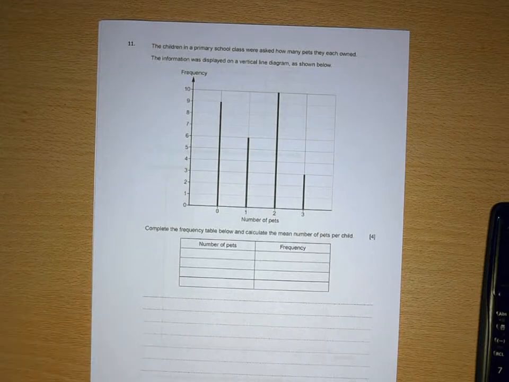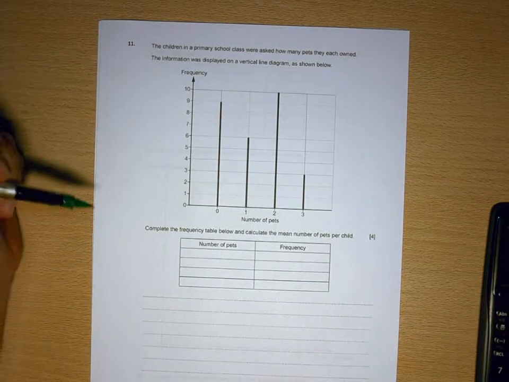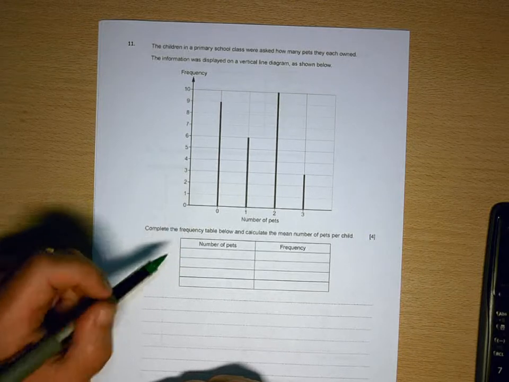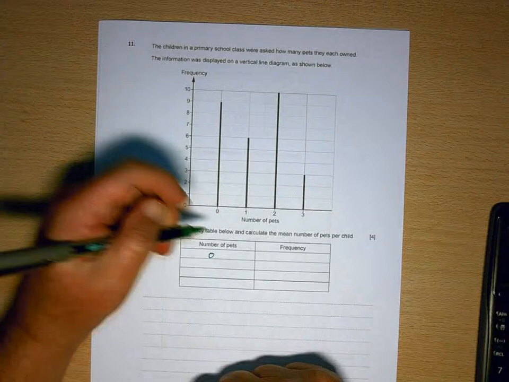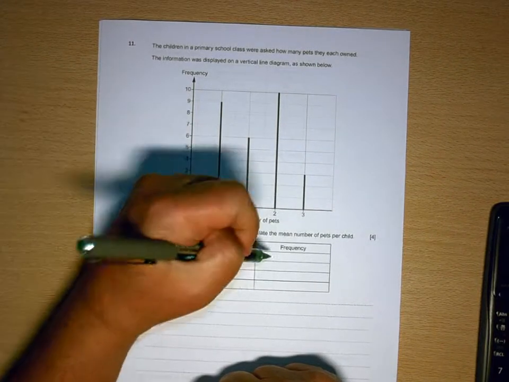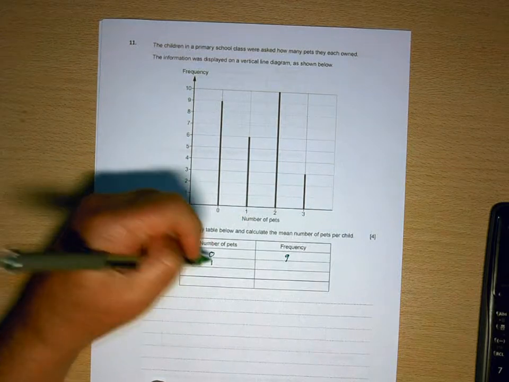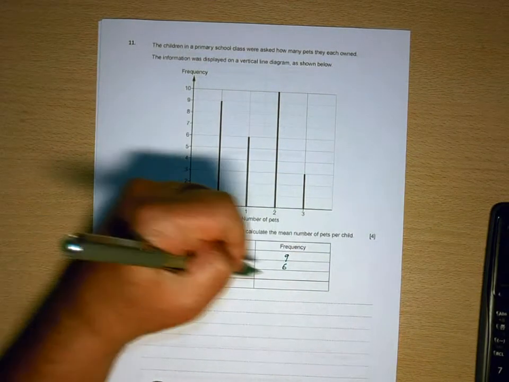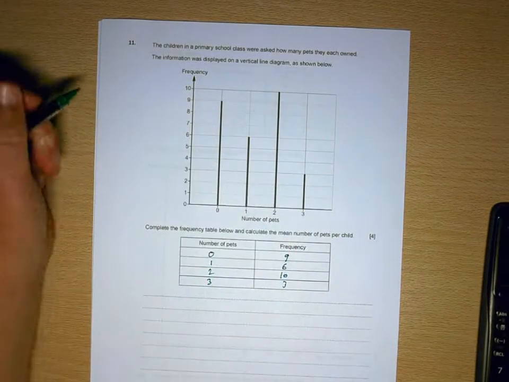Children in a primary school class were asked how many pets they each owned. The information was displayed on a vertical line diagram as shown below. Complete the frequency table below and calculate the mean number of pets per child. So 0 pets, 9 children. 1 pet, 6. 2 pets, 10. And 3 pets, 3.